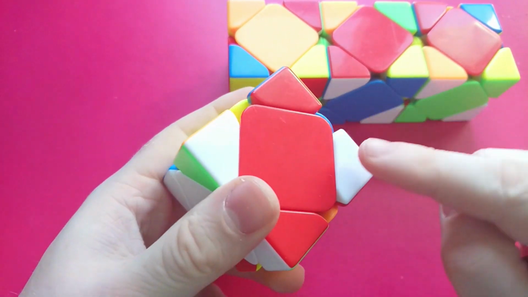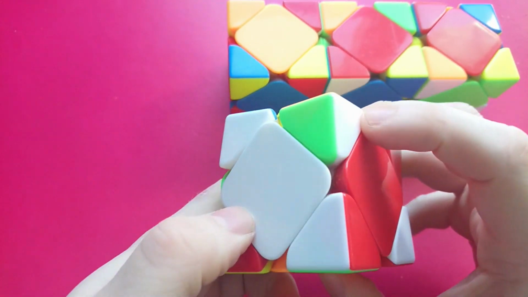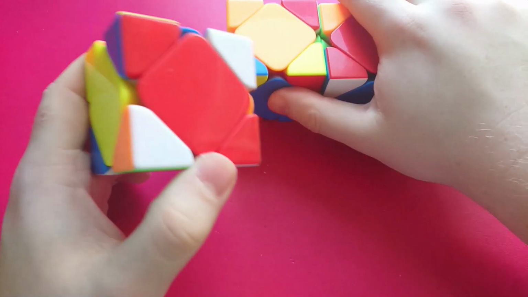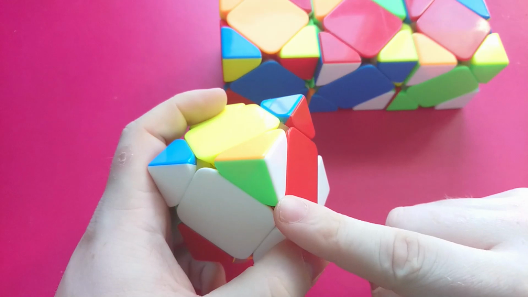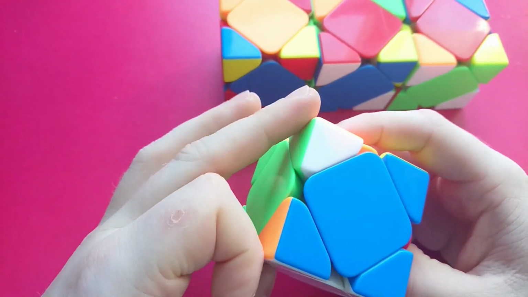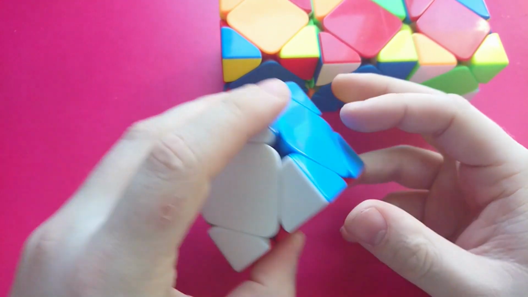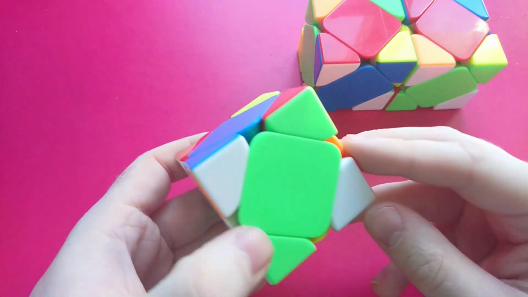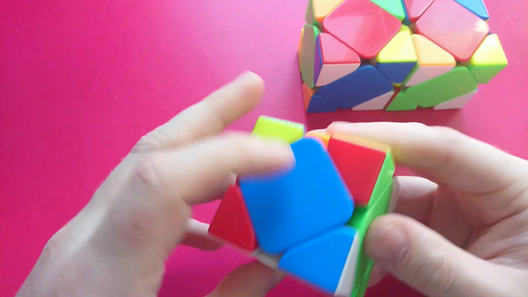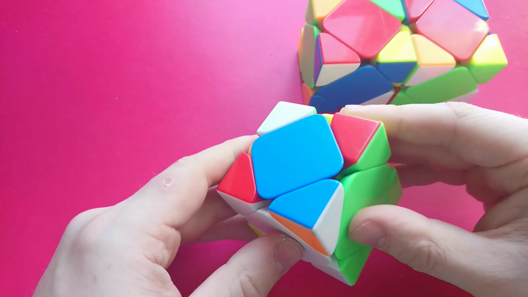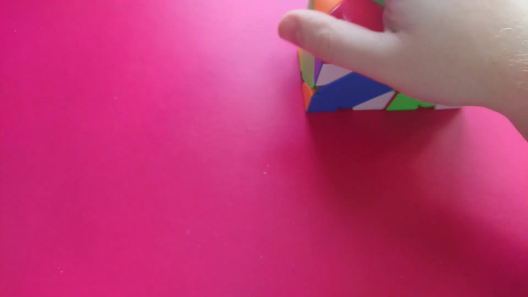So here we have this case, this corner has to go here and this one here. So there are 2 good ways to do this. One is to insert this one in here in 3 moves, and then solve this with a 1 move insert. What you can also do is bring this corner to the back by doing a B move and then inserting it in 3 moves.